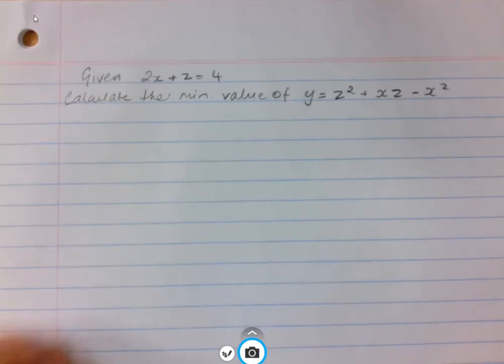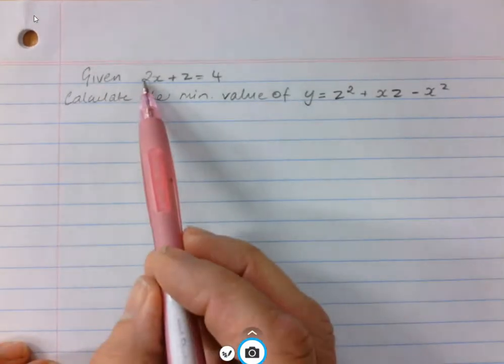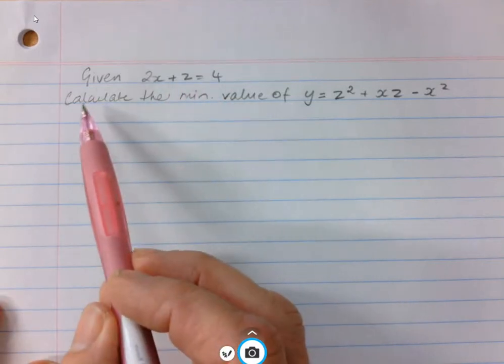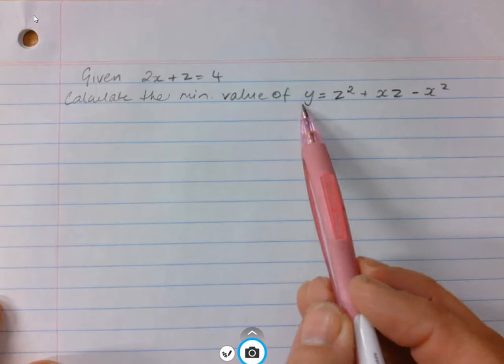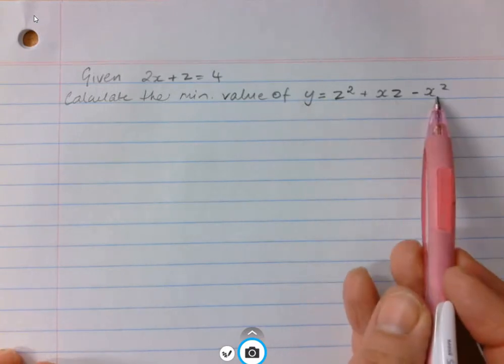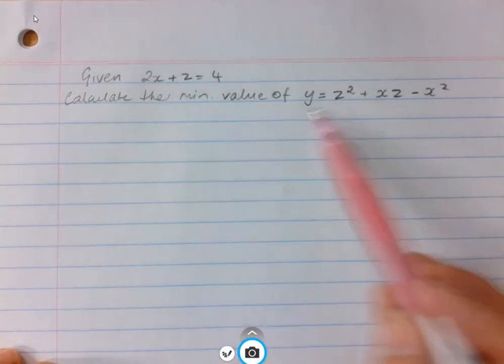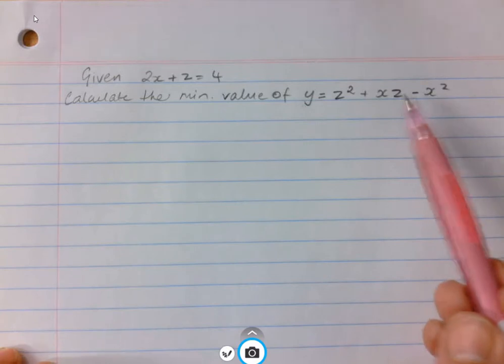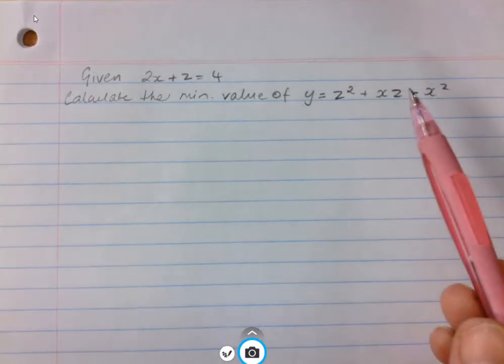In this question, we've been given some information, 2x plus z equals 4, and we're asked to use that to calculate the minimum value of y equals z squared plus xz minus x squared. Now we need to use this information because this equation has three variables, so we can't just graph it and find a minimum value.